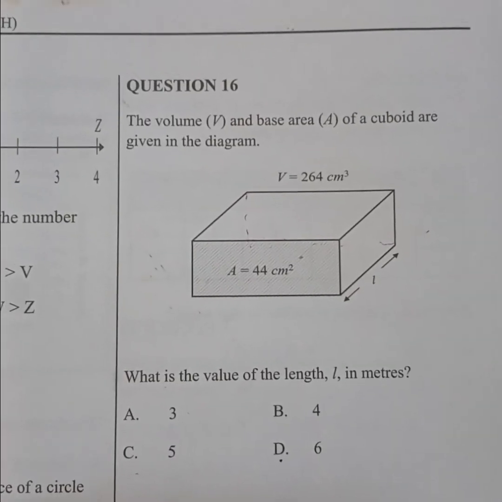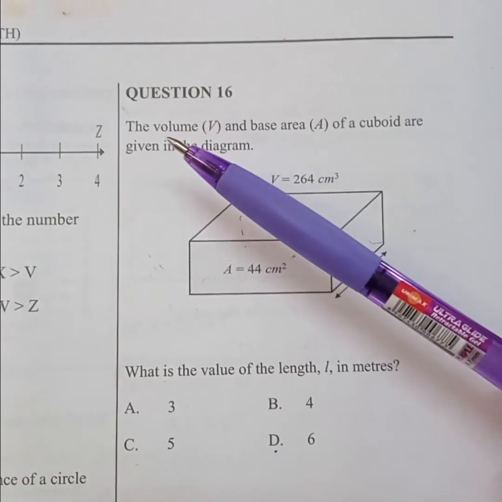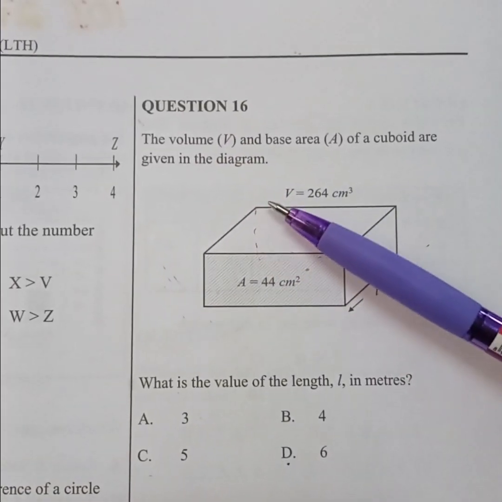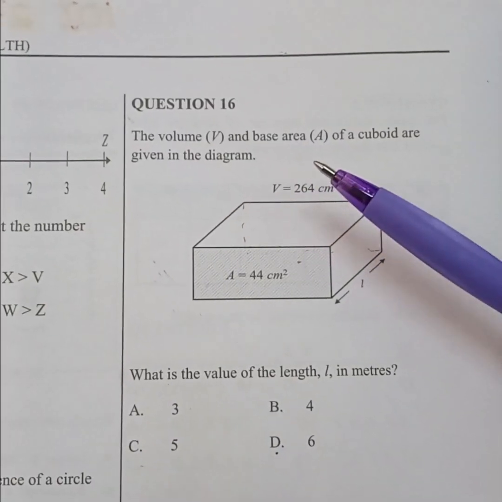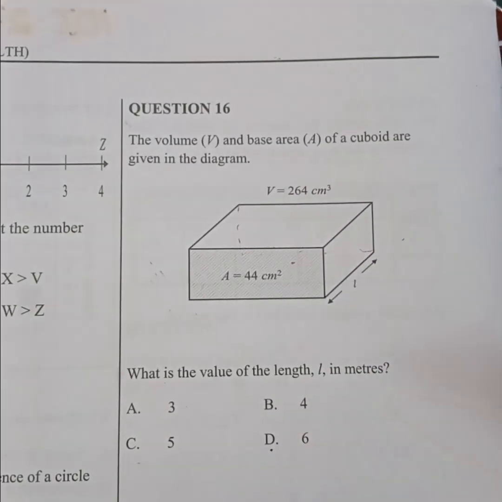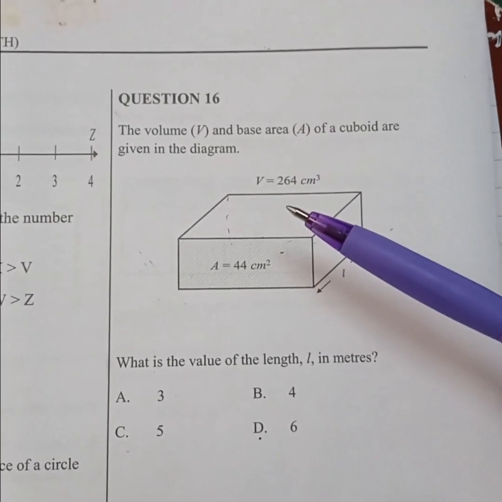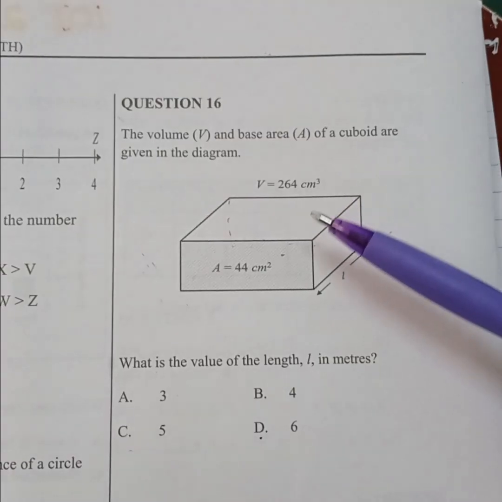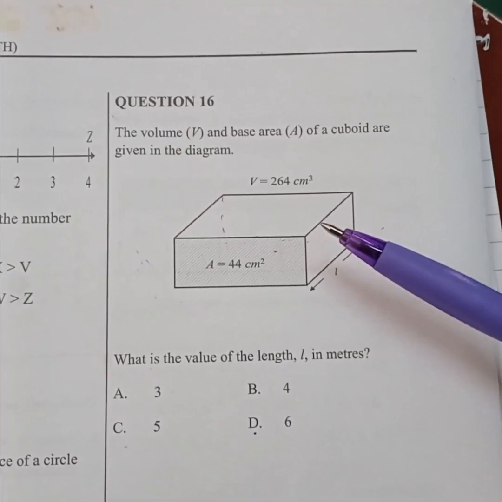In this video, we are going to talk about prisms and volumes. Well, prisms are a group of 3D shapes, and the other group of 3D shapes are pyramids. For now, we are going to talk about a prism, especially a cuboid in this particular question.